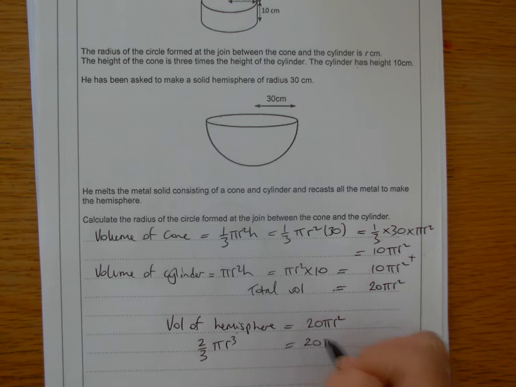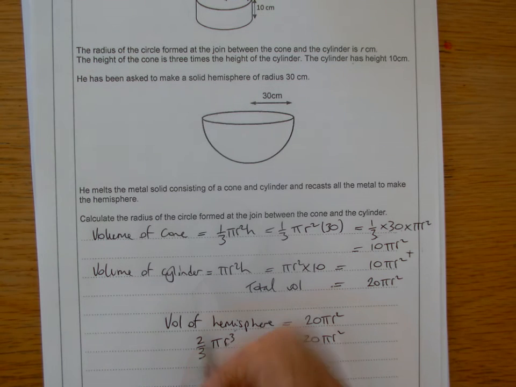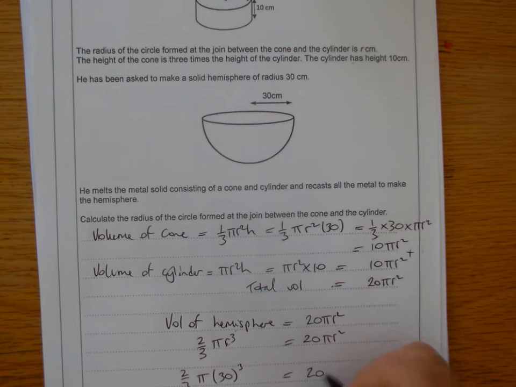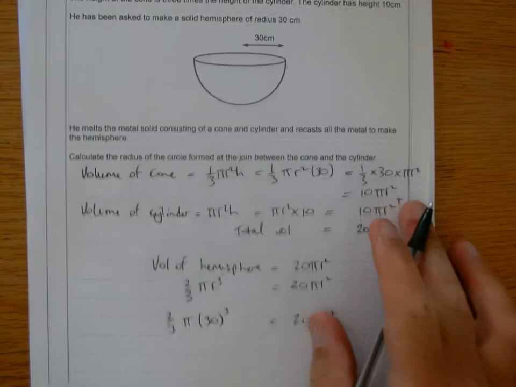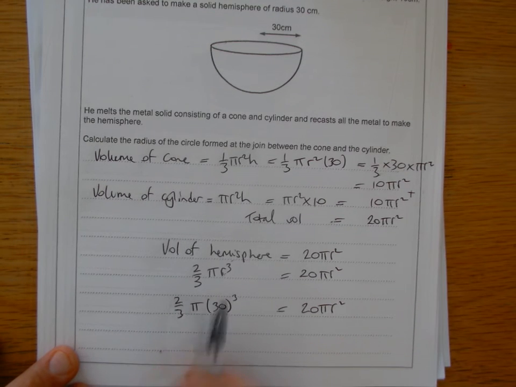And of course, we know the radius of this hemisphere, so we can put the radius in here. We can say 2/3 pi times 30 cubed equals the volume of this hemisphere, which is 20 pi r squared.